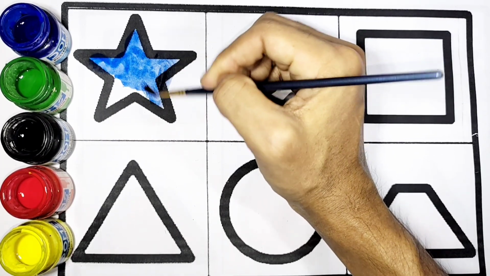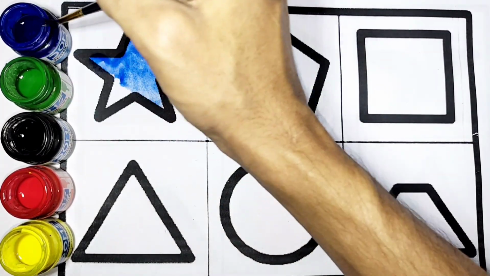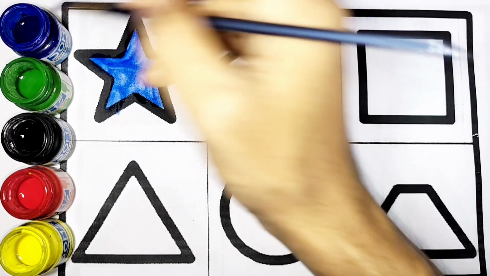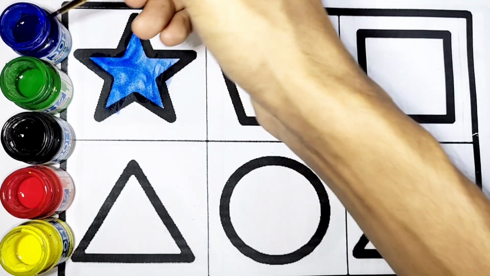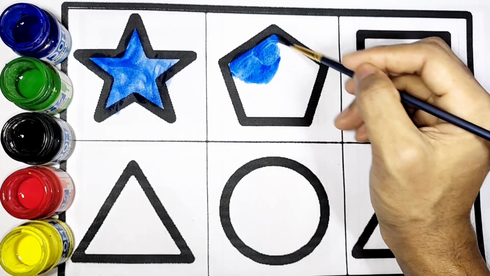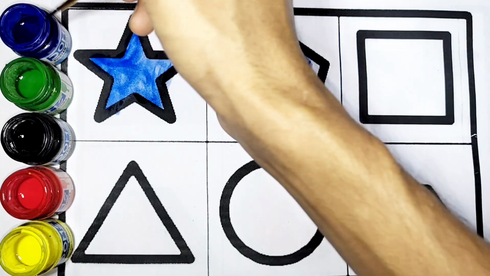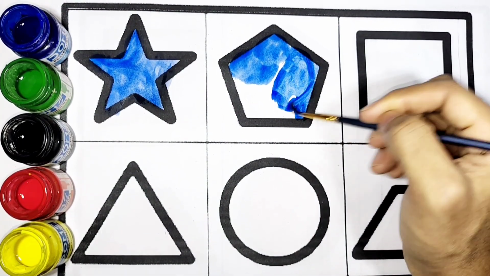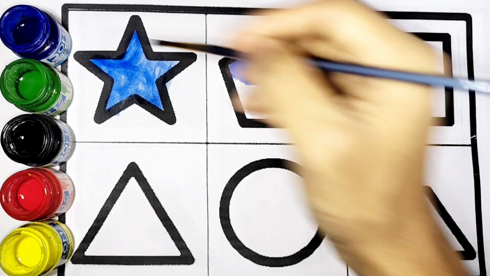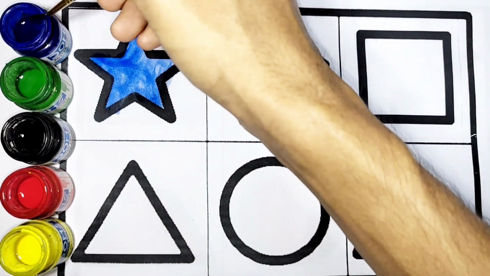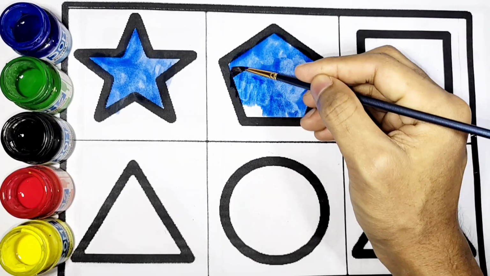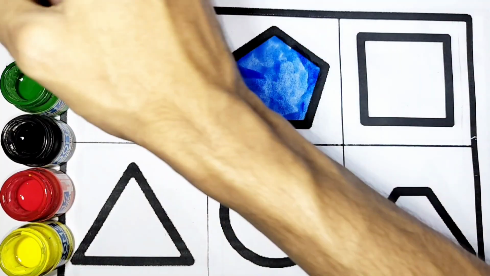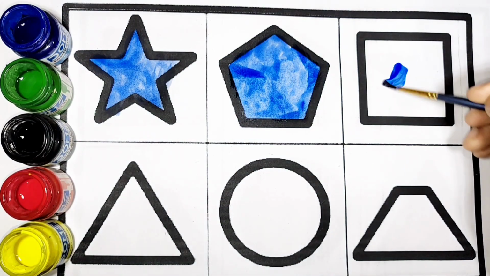The shape of star. The next one is pentagon. We are again using the color of blue. Kids, the next one is square. The shape of square.